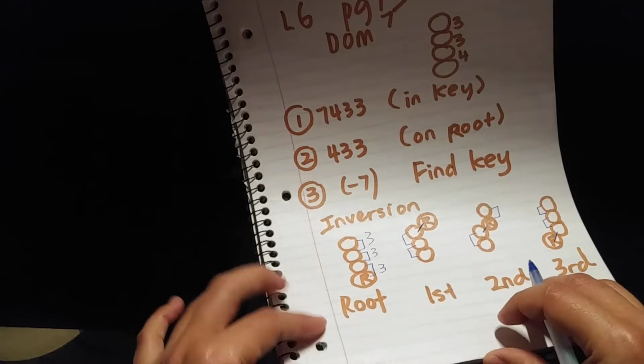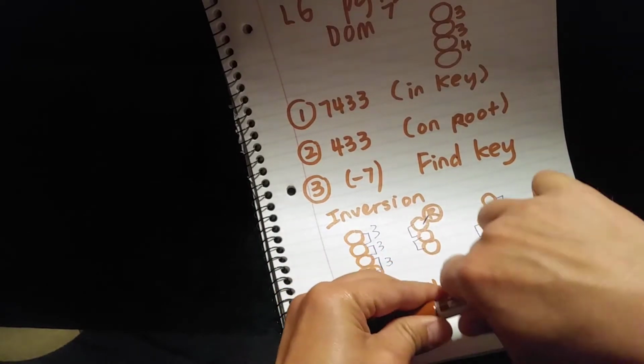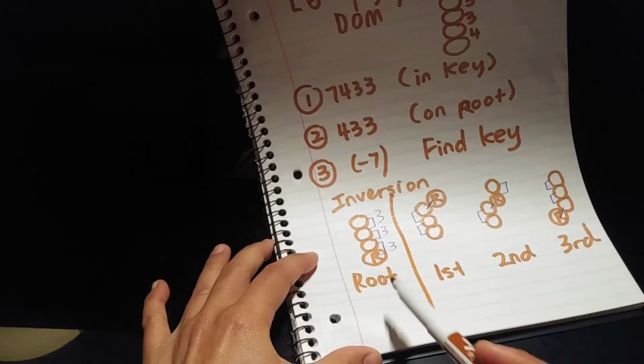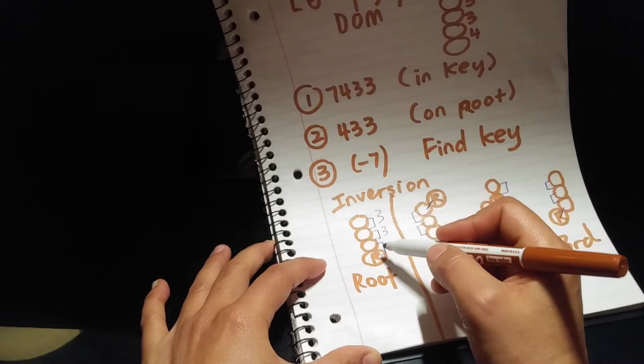So how do you find out which one is the root? The easiest one is when the notes are completely stacked up together: this one is your root.